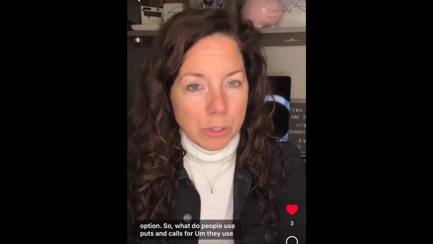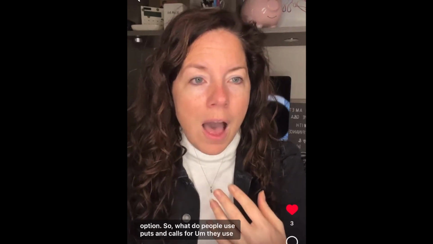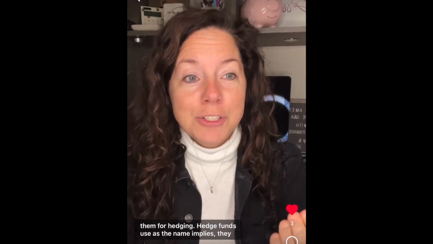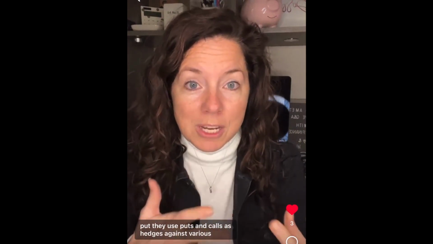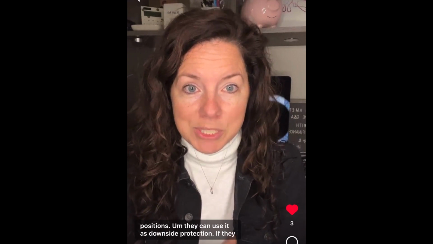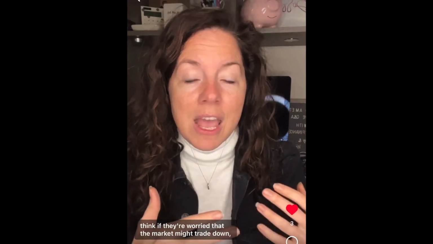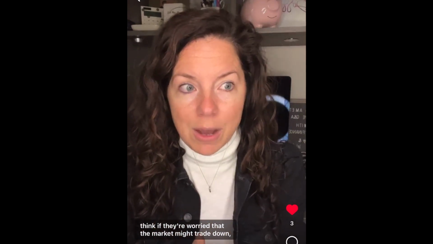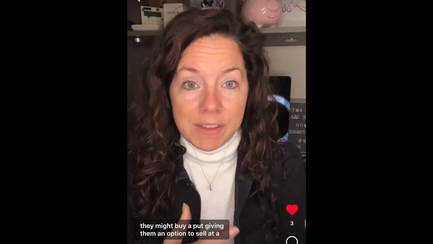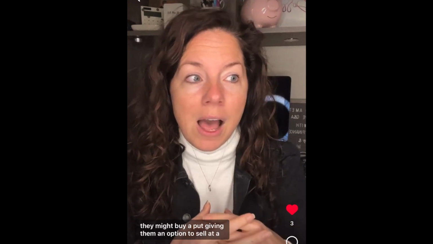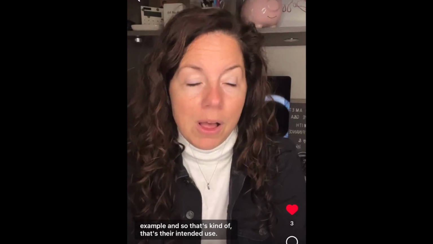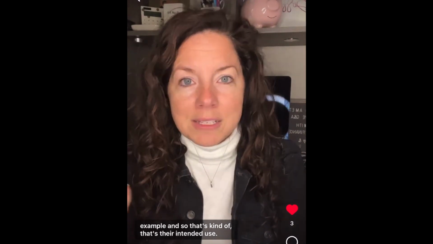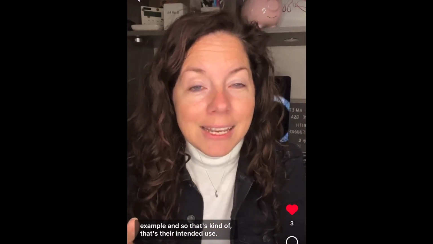So what do people use puts and calls for? They use them for hedging. Hedge funds, as the name implies, use puts and calls as hedges against various positions. They can use them as downside protection. If they're worried that the market might trade down, they might buy a put, giving them an option to sell at a given price in case the stock falls below that price, for example. And so that's their intended use.